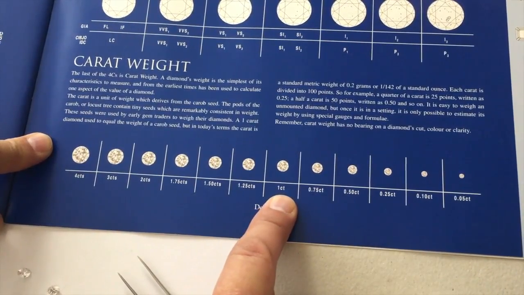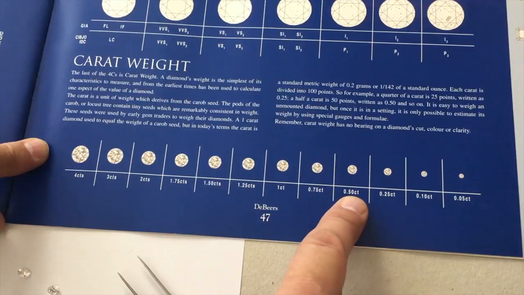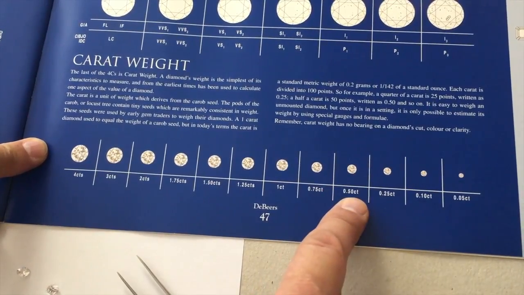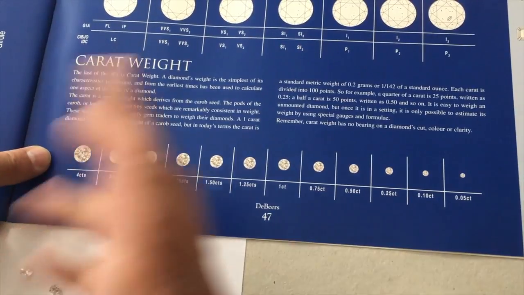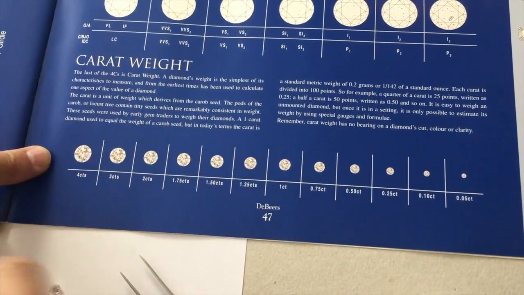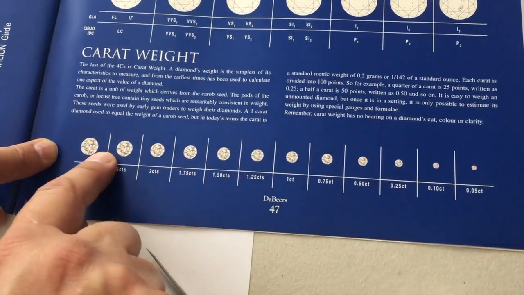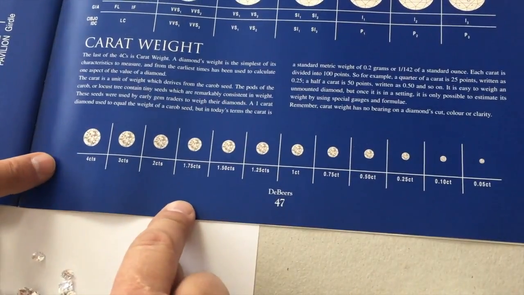1 carat is going to be 6.5 millimeters diameter. A 50 point or 1/2 carat will be 5 millimeters. And as you move up the scale, it gets larger and larger. Obviously, that will also affect the price and the value of the stone, because the larger it becomes, the rarer it becomes.